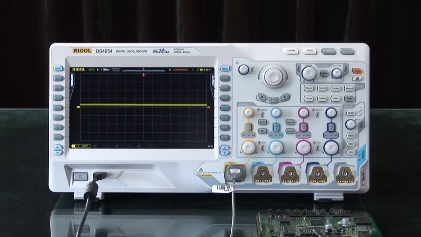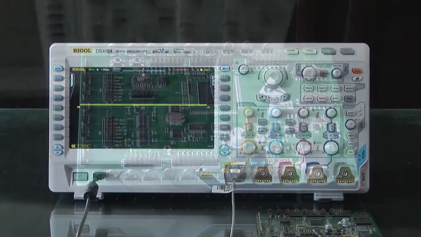CAN protocol provides complete serial data communication, real-time support, up to 1 megabaud per second transmission rate, 11-bit addressing, and test functions. It is widely used in automation and industrial fields such as automotive control, safety monitoring systems, medical instrumentation, and maritime transport. Many Regal oscilloscopes provide CAN bus triggering and decoding functions that can help simplify development and debugging of systems using CAN.